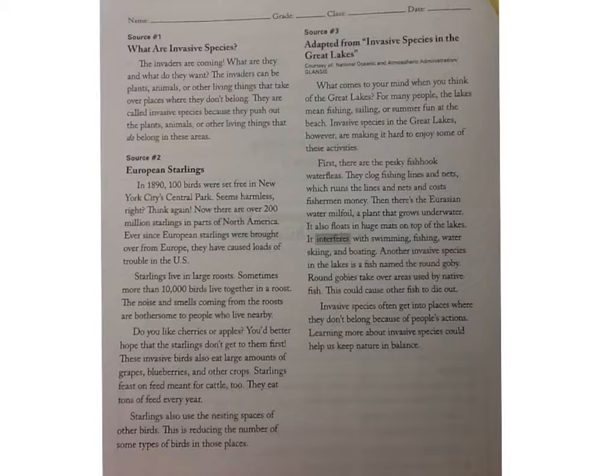Starlings live in large roosts. Sometimes more than 10,000 birds live together in a roost. The noise and smells coming from the roosts are bothersome to people who live nearby. Do you like cherries or apples? You'd better hope that the starlings don't get to them first. These invasive birds also eat large amounts of grapes, blueberries, and other crops.